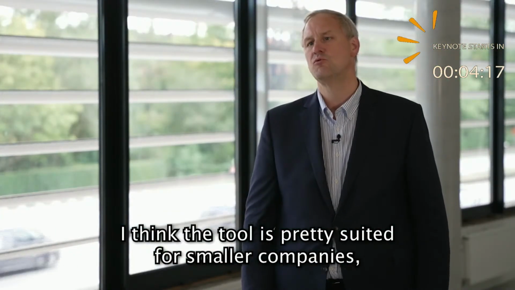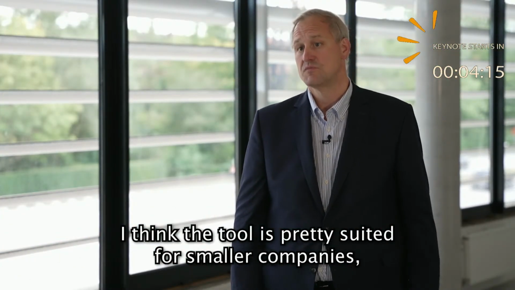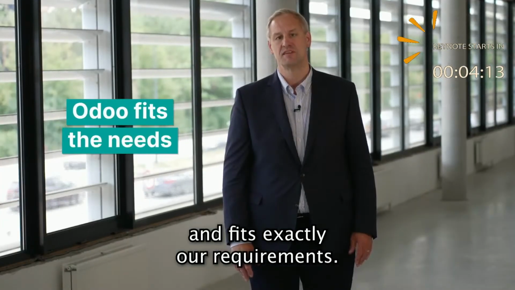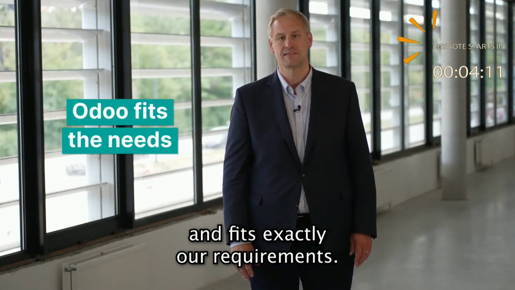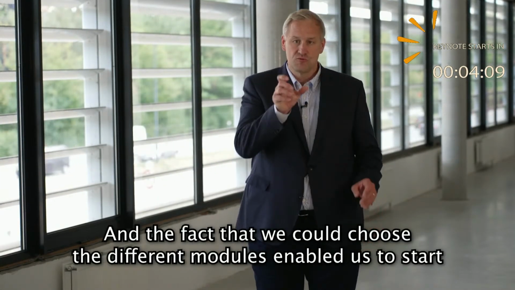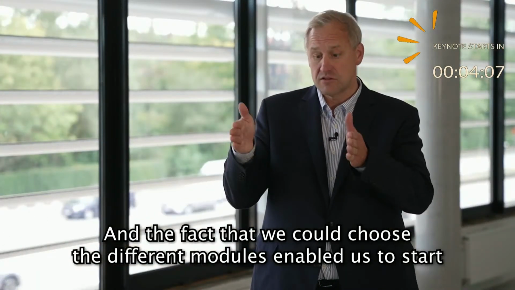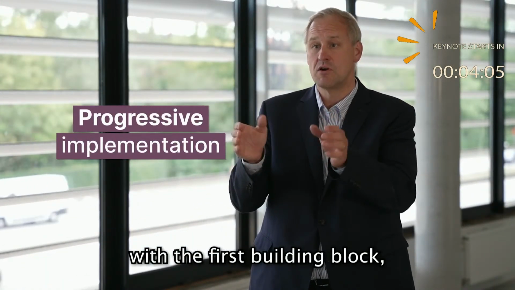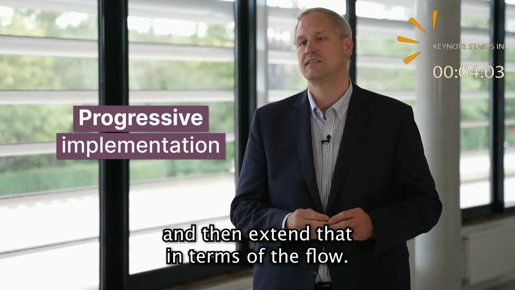I think the tool is pretty suited for smaller companies and exactly fitted to what our requirement is. And the fact that we could choose the different modules enabled us to actually start with the first building block and then start to extend that in terms of the flow.